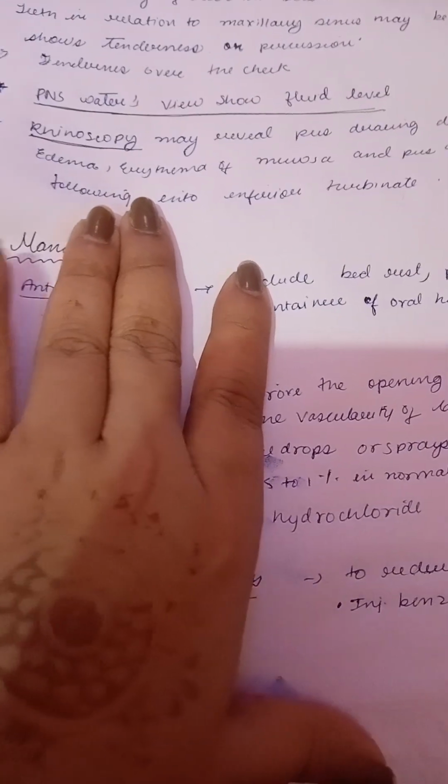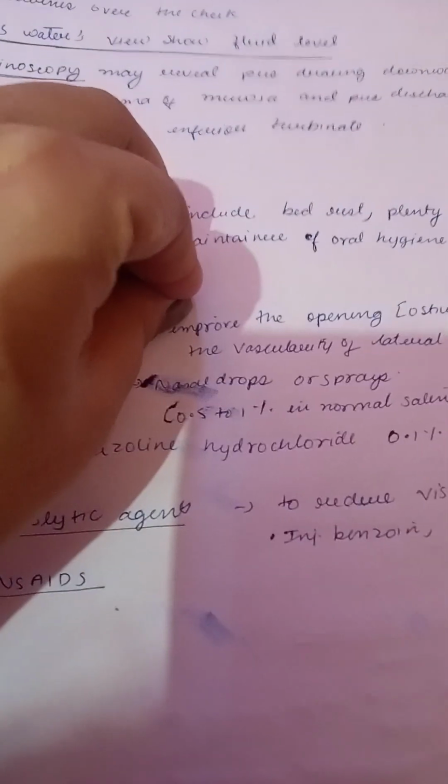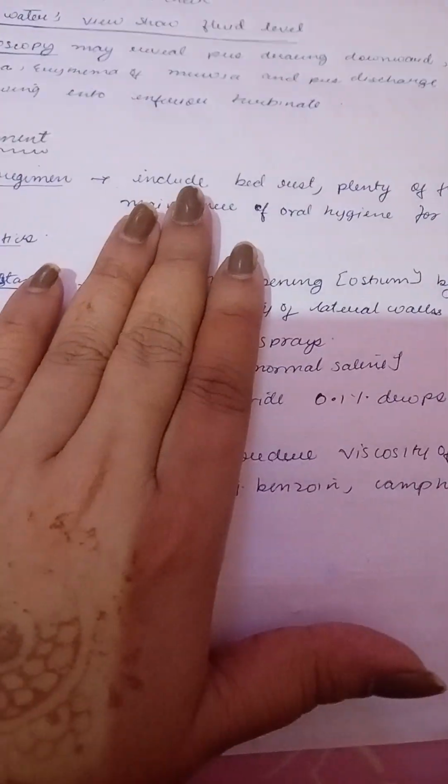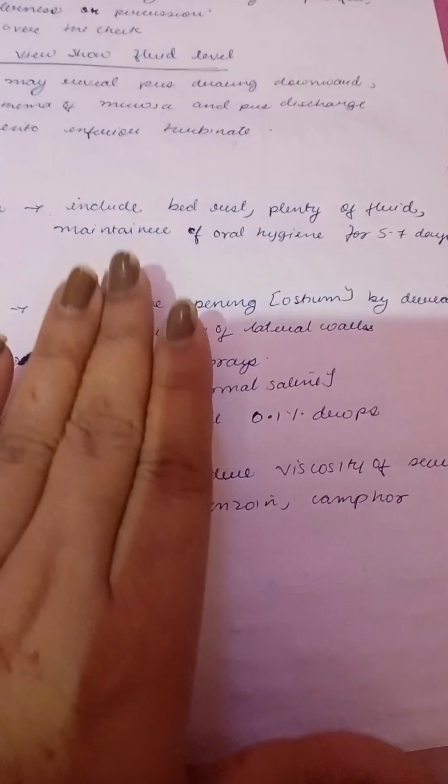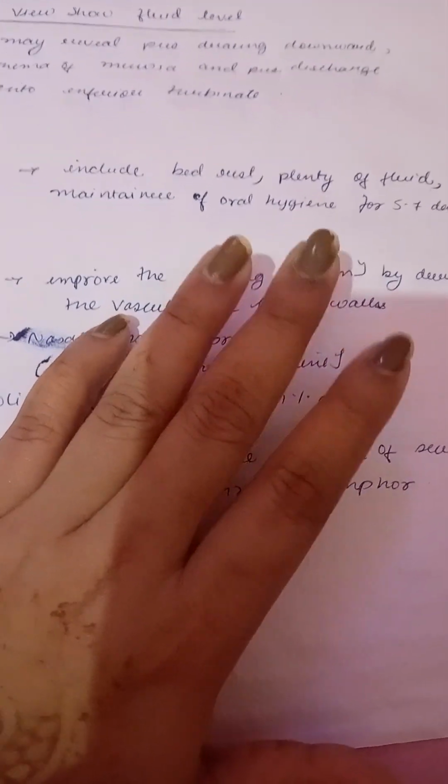Now coming to the management. We have dealt with the signs and symptoms, and which radiograph is to be used, and now what is the management. Firstly, there is the antral regimen, which includes bed rest, plenty of fluid, and maintenance of oral hygiene for 5 to 7 days.